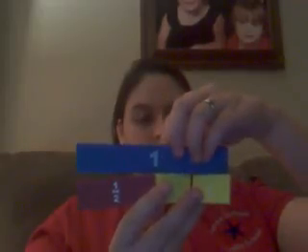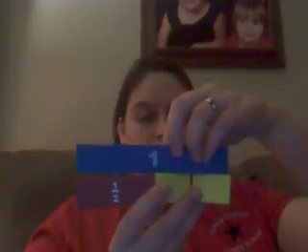What that looks like is I have a half of a fraction tile, and I have 2/4 of a fraction tile. When I put those together, okay, you can see that they are the same as one whole. 1 whole, 2/4 plus 1/2 equals 1 whole.